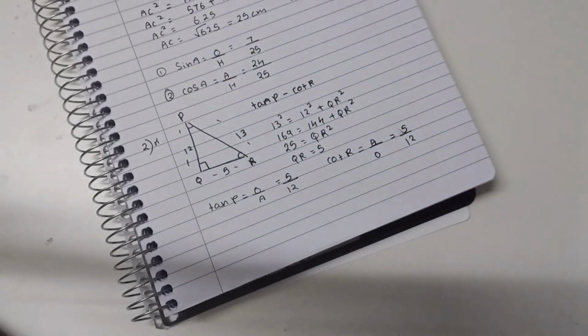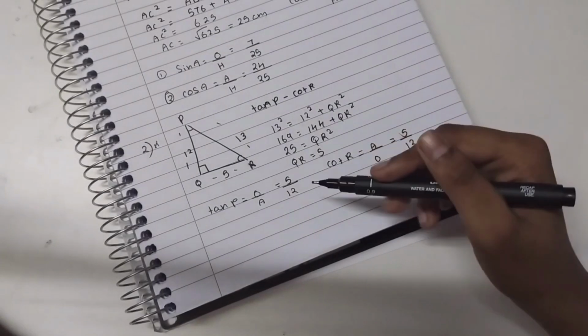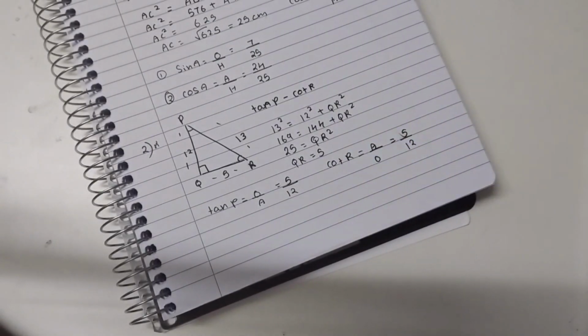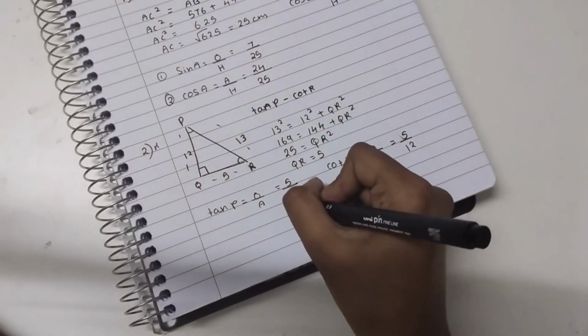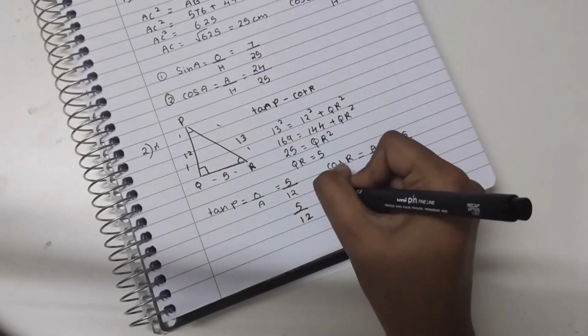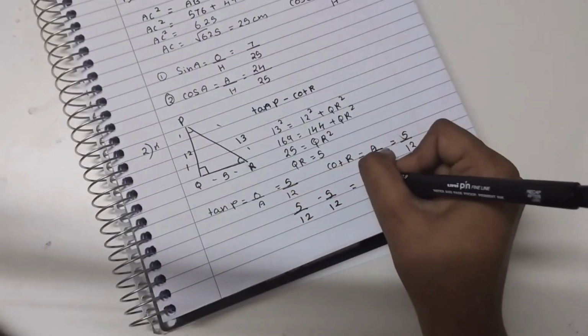So the values of tan P and cot R are the same. Now we need to find the difference of cot R from tan P. So we need to find 5 by 12 minus 5 by 12, which will give us 0.